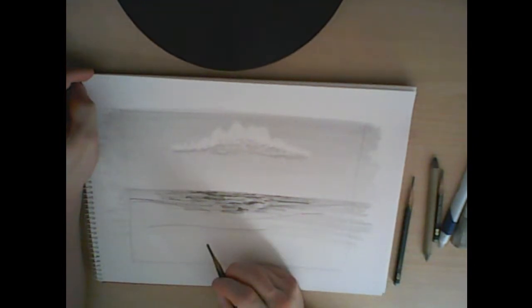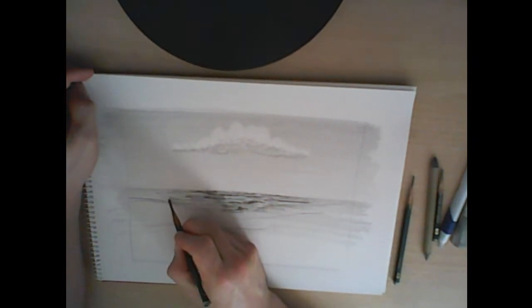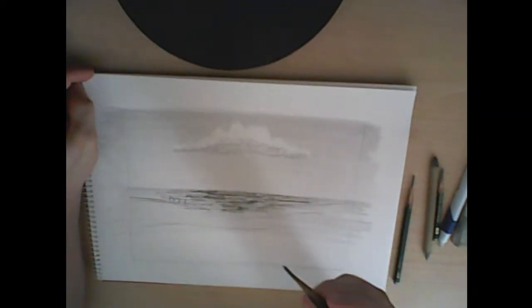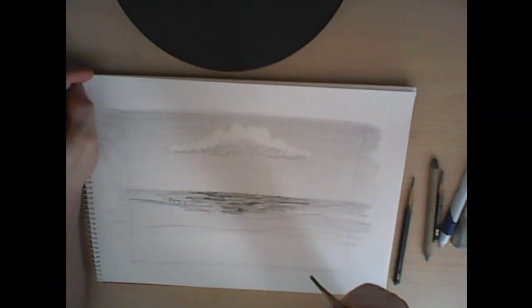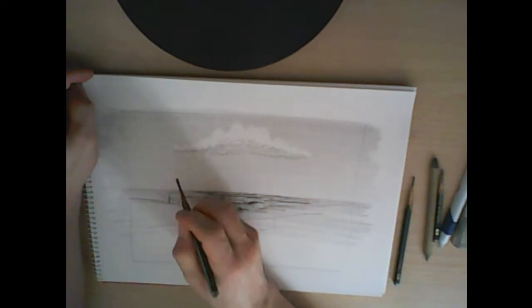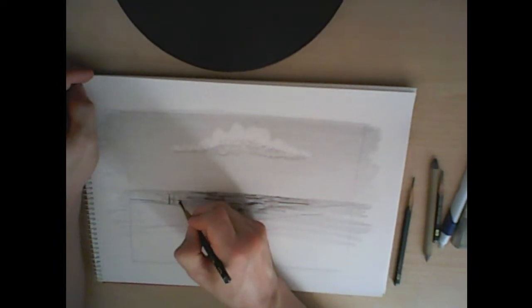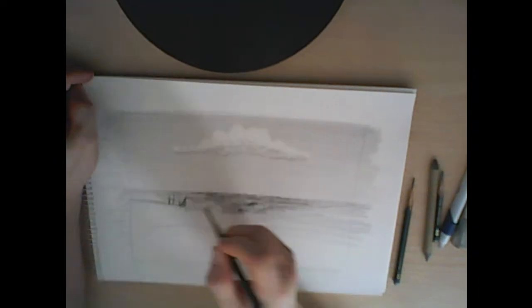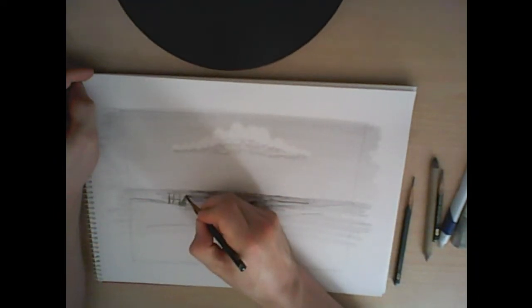Now I want some trees to stand on those hills, and I see that I have to make them bigger for you to see them. Last time when I drew evergreens, you really couldn't see what they look like.